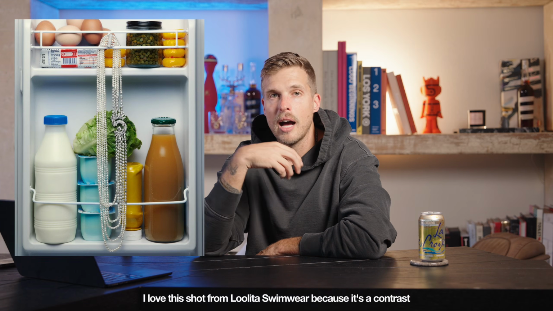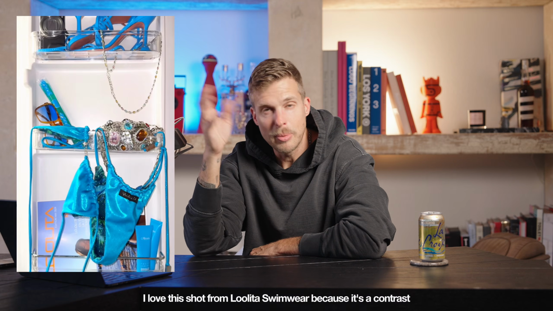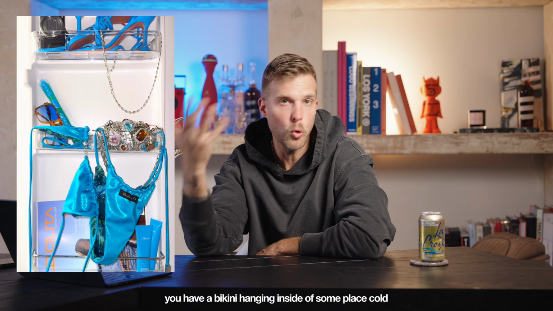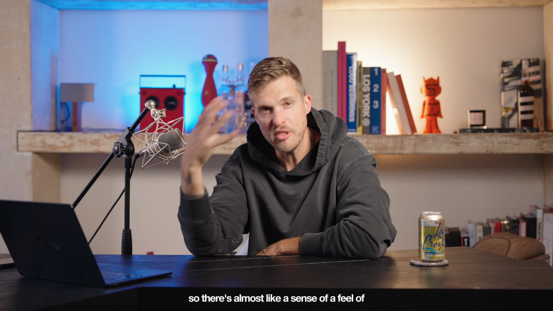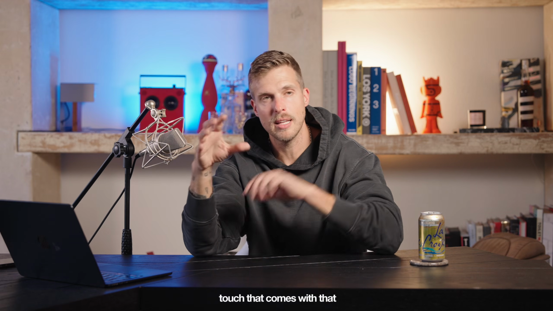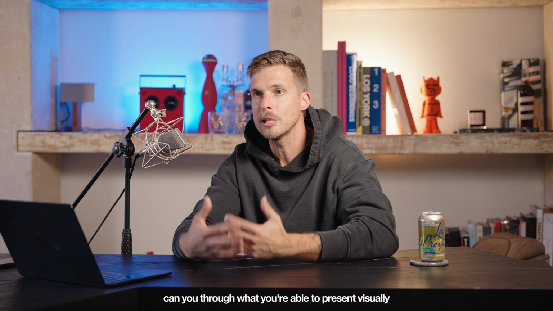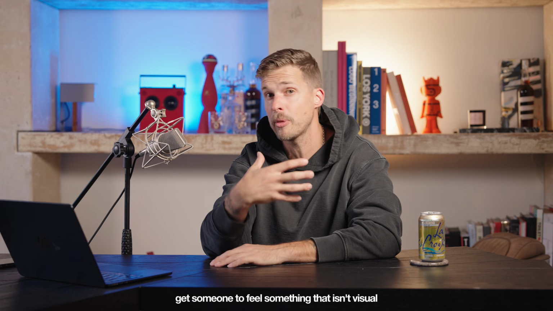So what do I mean by that? I love this shot from Lolita Swimwear because it's a contrast. You have a bikini hanging inside of someplace cold. So there's almost a sense of feel, of touch, that comes with that. And the senses are a key art direction thing to think about. Can you, through what you're able to present visually, get someone to feel something that isn't visual?